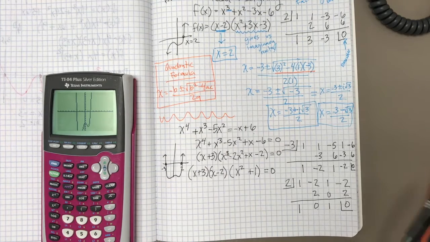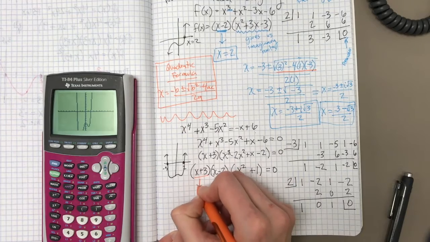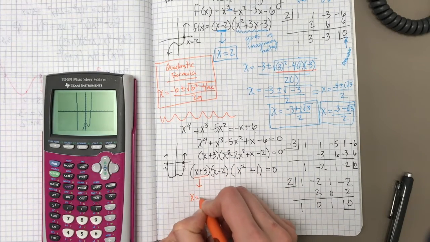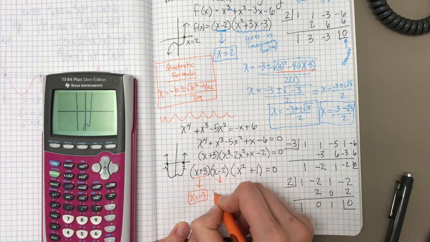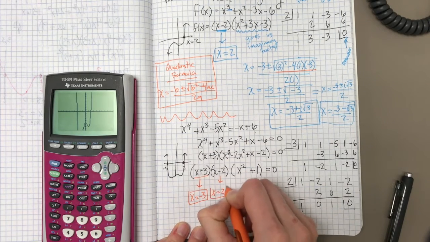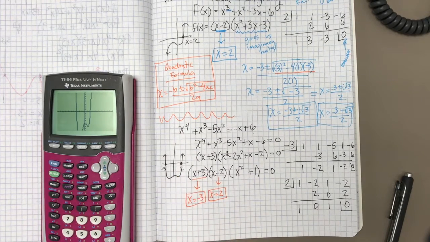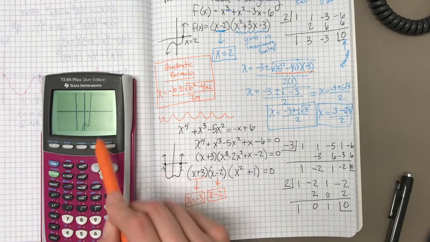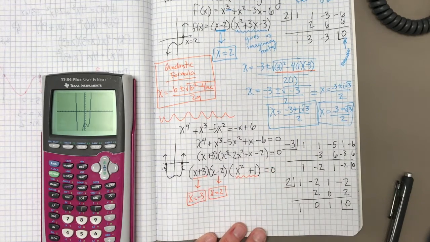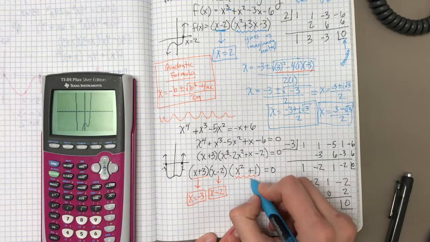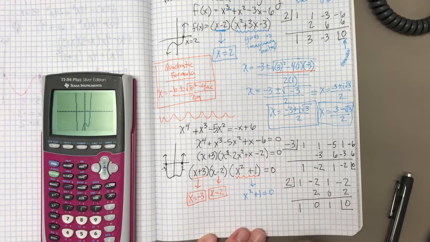Now, I know 2 of my zeros already. I know I have 1 here at x equals negative 3, and I know I have 1 here at x equals 2. Again, I found those from the graph, from my zeros right here on my graph. And now I've got to figure out what to do with this guy. So I'm going to drop him down and put him equal to 0: x squared plus 1 equals 0.